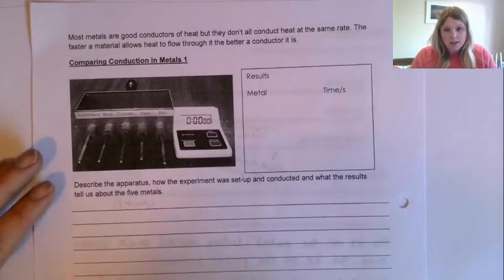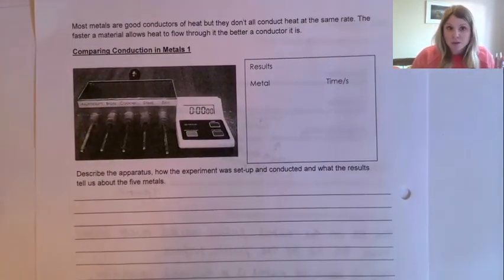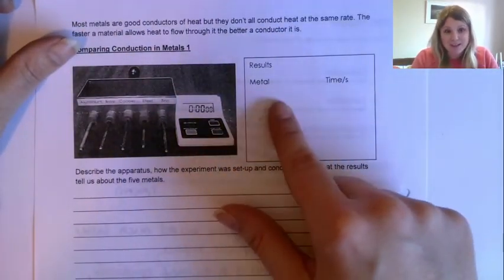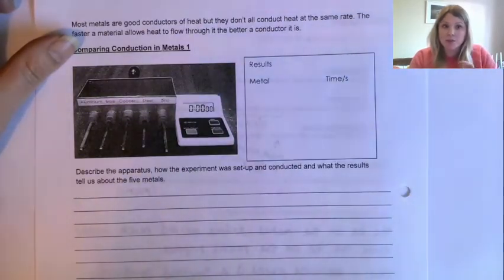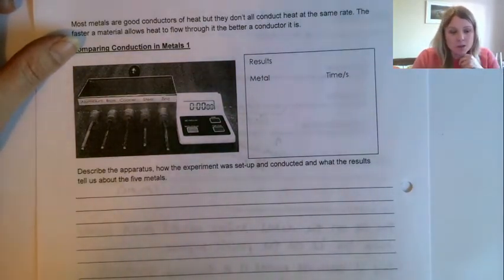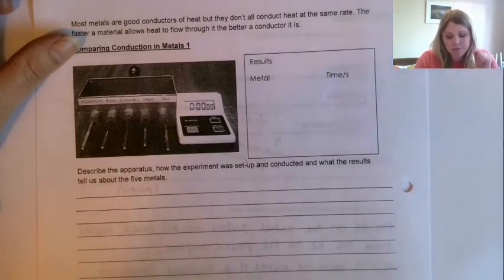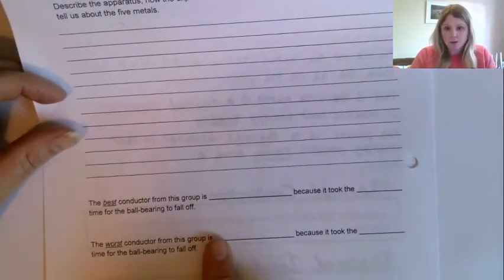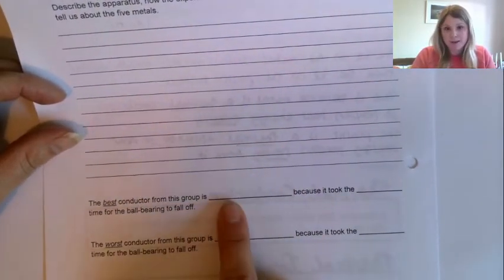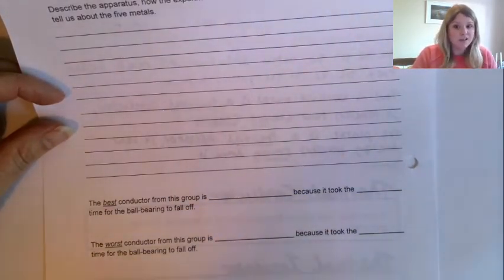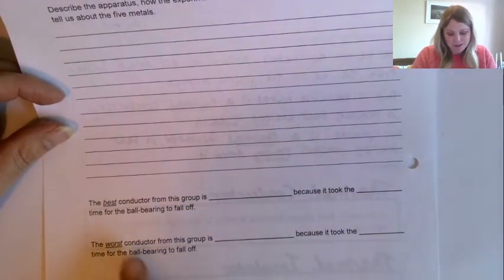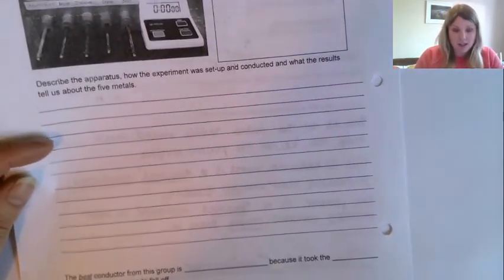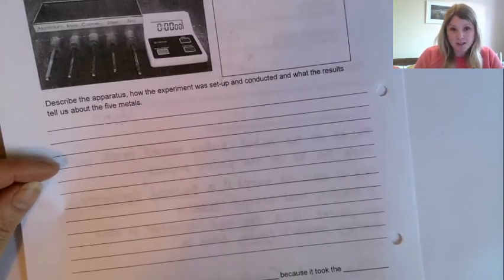Now, then the experiment actually happens. Okay, it's Mr. Ross that has carried out this experiment for us. Now you don't have to worry about filling in the results table as the experiment is happening, because he puts all the results in a table at the end of the video. So at the end of the video you pause at that table and write that in there. Then I need you just to fill out this wee bit at the bottom. So the best conductor from this group is, you'll name the metal there, because it took either the longest time or the shortest time. Have a think about which it would be. And then the same for the worst conductor of the group. And then I need you to send me that page filled out. Okay, hopefully that's clear enough.